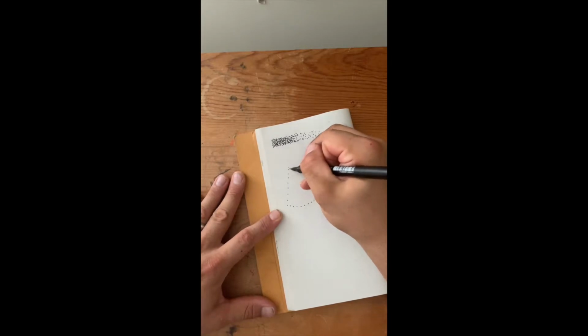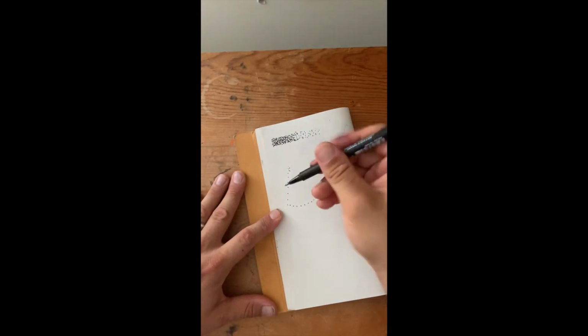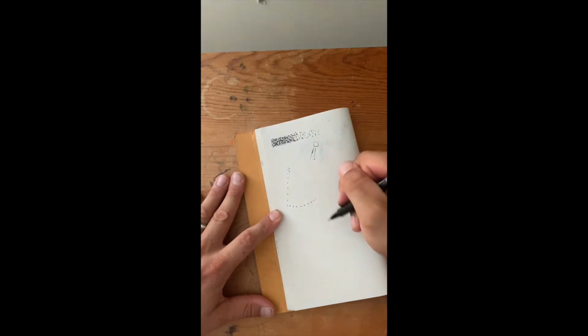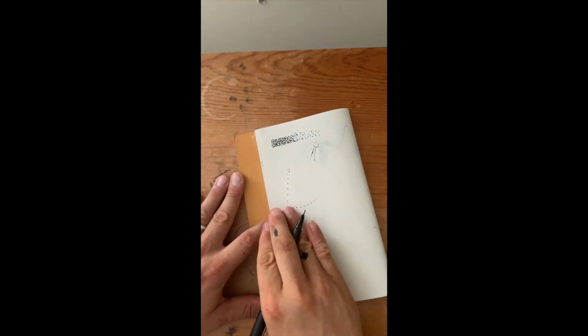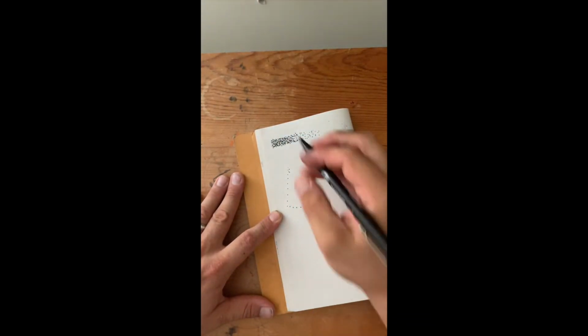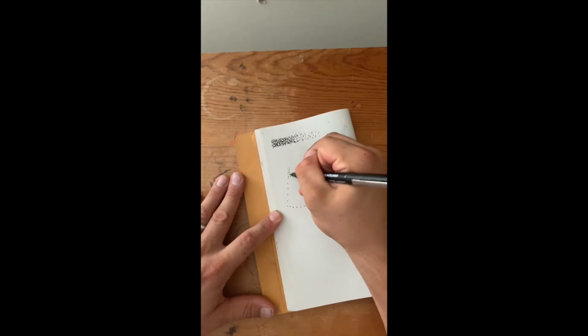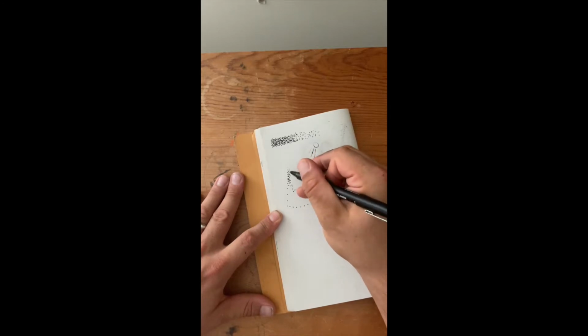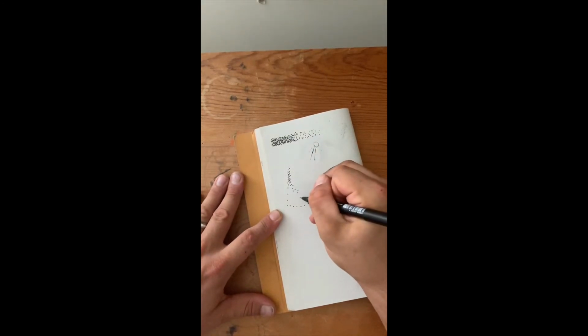Now, just like over here, we're thinking about a light source coming from up here and drifting over the side here. So it'll be dark along this edge and light along this edge. So that means that our dots will be closest together over on this edge, and they'll get farther apart, kind of in this curved shape.